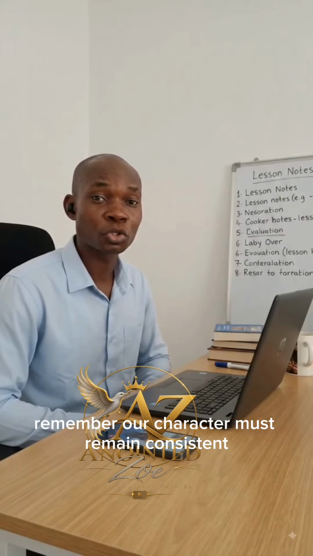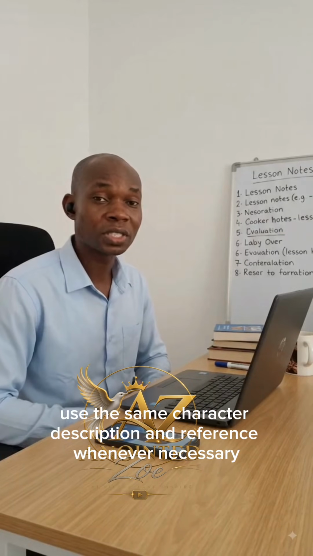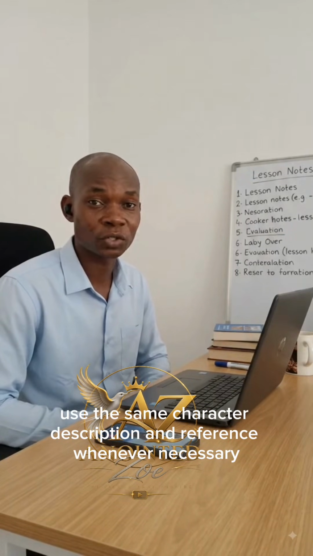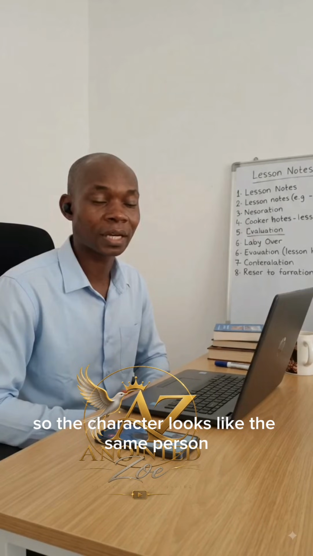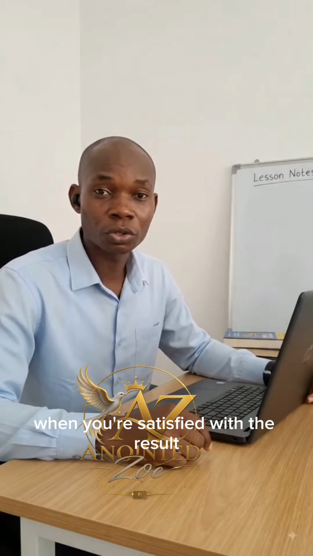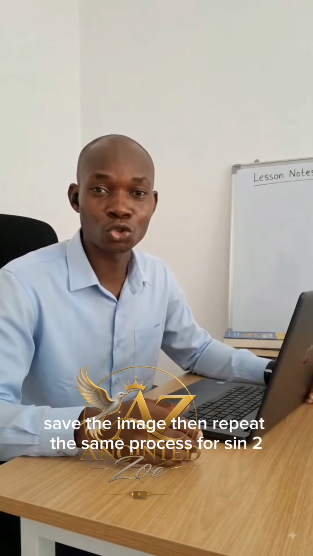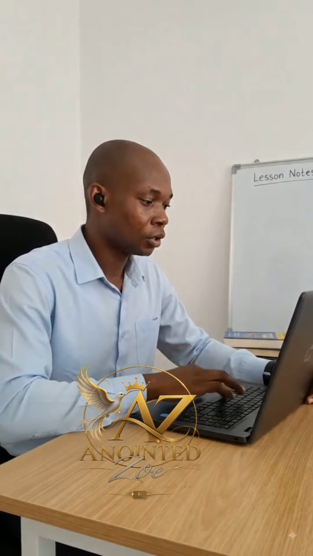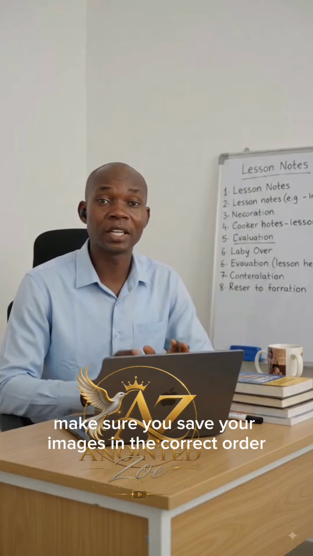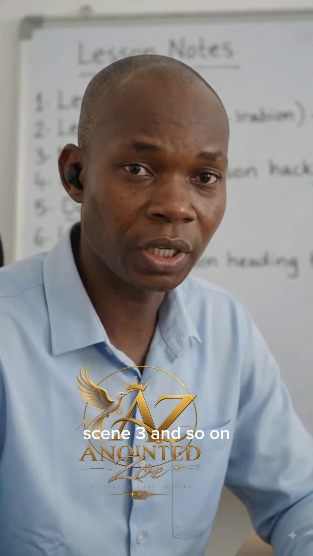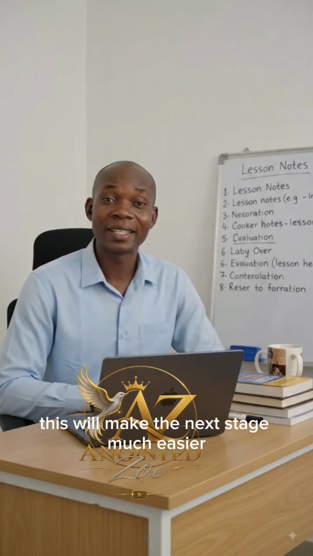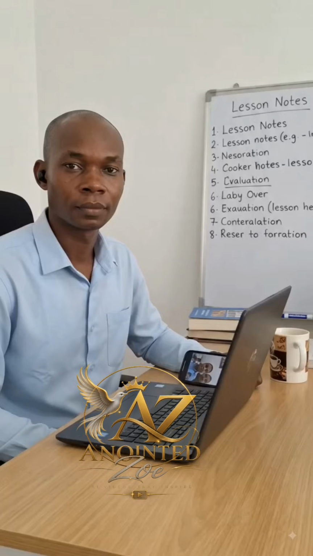Remember, our character must remain consistent. Use the same character description and reference whenever necessary so the character looks like the same person. When you're satisfied with the result, save the image. Then repeat the same process for scene 2, scene 3, and every other scene. Make sure you save your images in the correct order. Scene 1, scene 2, scene 3, and so on. This will make the next stage much easier.